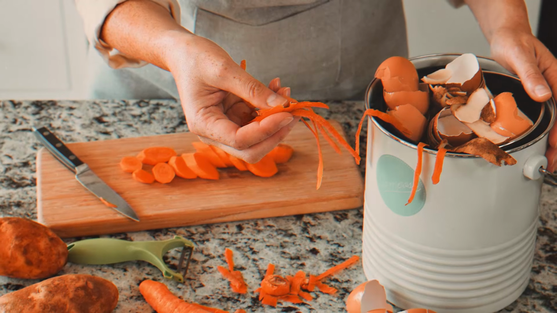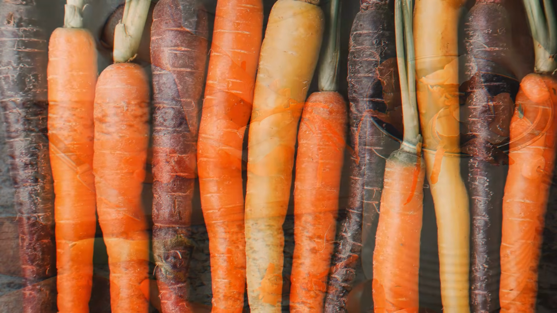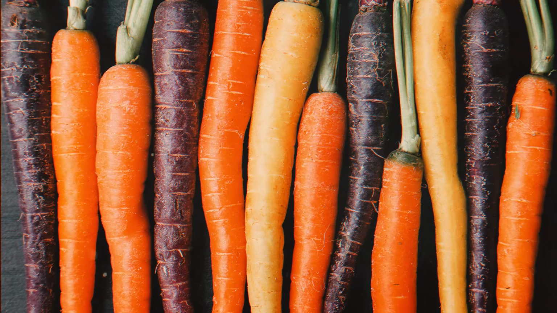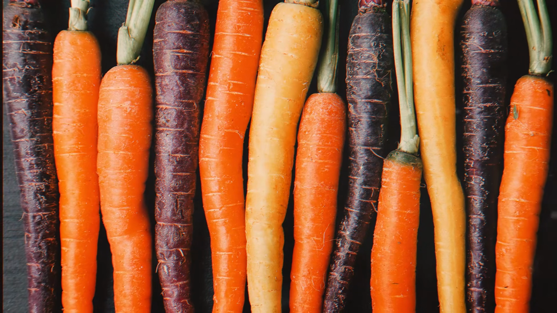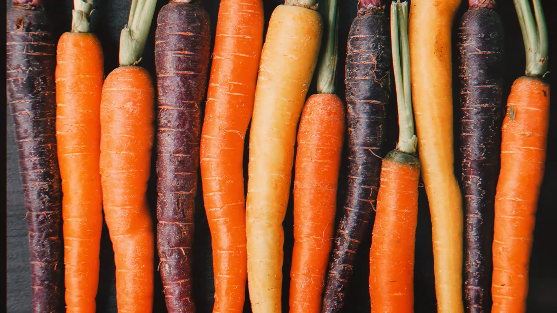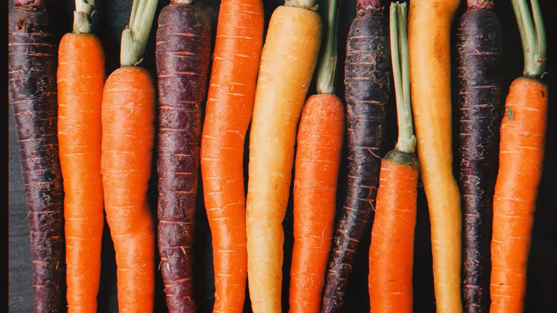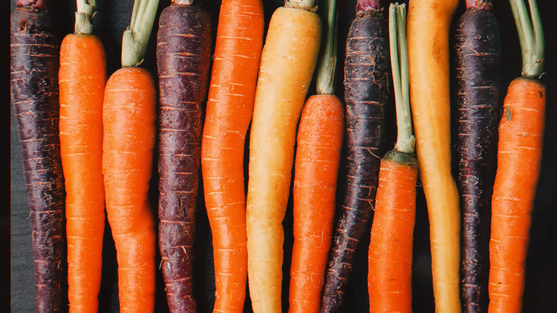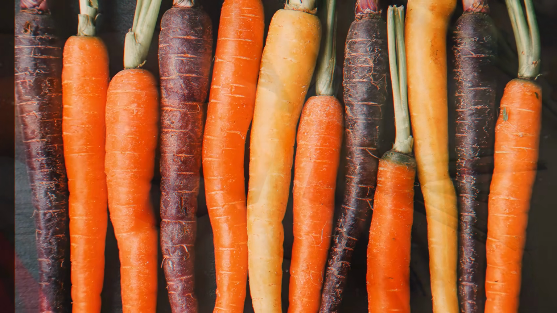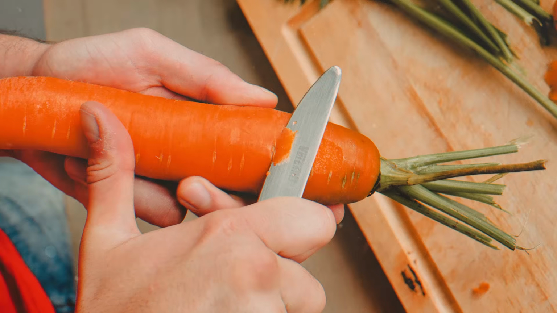Storage continues the change. Carrots remain alive after harvest. They respire, lose moisture, and slowly use stored sugars. Long storage can weaken fresh aromas or allow bitter notes to become more obvious. Cold temperatures slow these processes, which is why commercial roots are cooled soon after harvest.